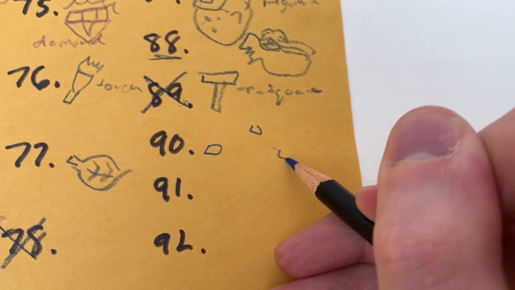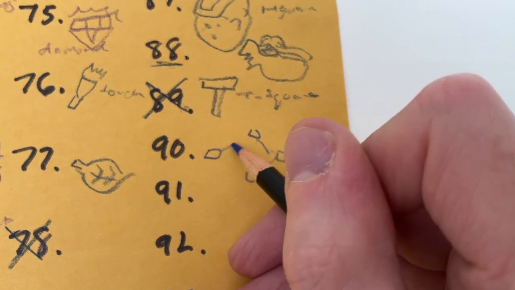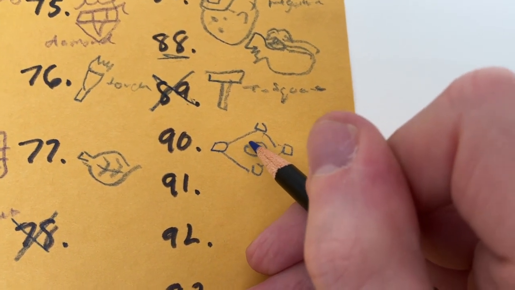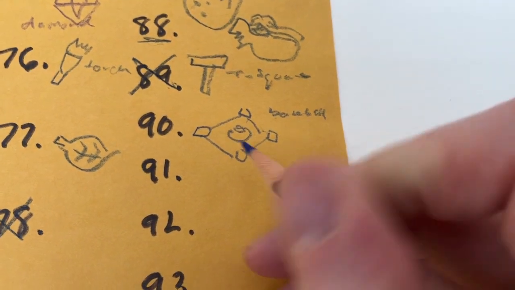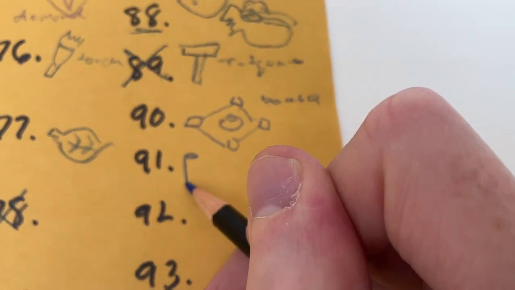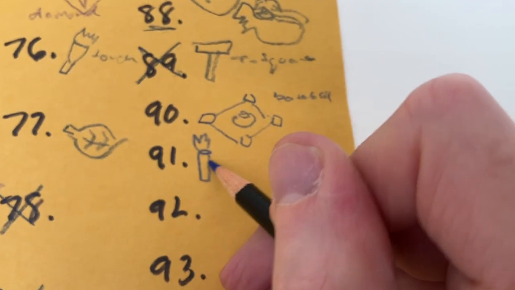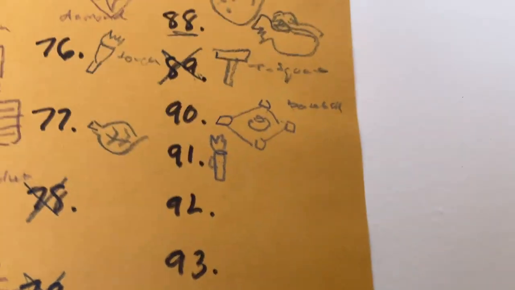For 90, I think I put a baseball field, because I believe that's how many feet it is from one base to another. Is that right? So I put 90 for baseball. 91, I put a riot for the LA riots. I believe they happened in 1991. Or I could put another torch, maybe.